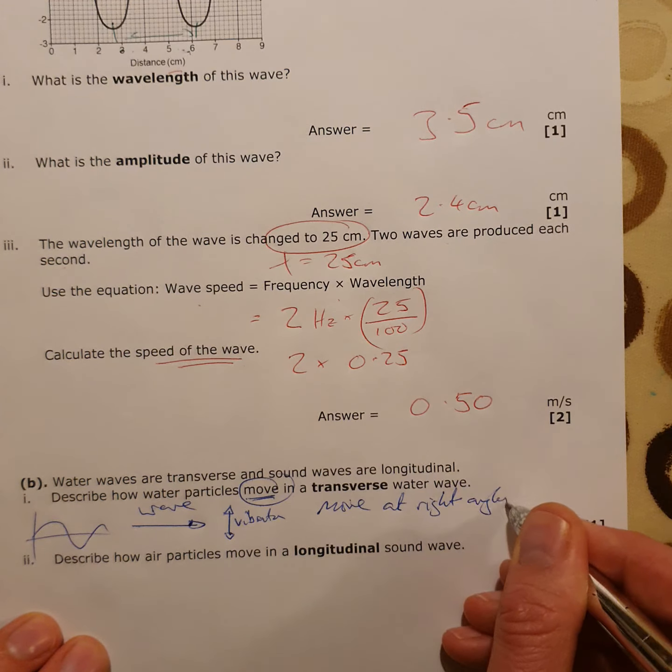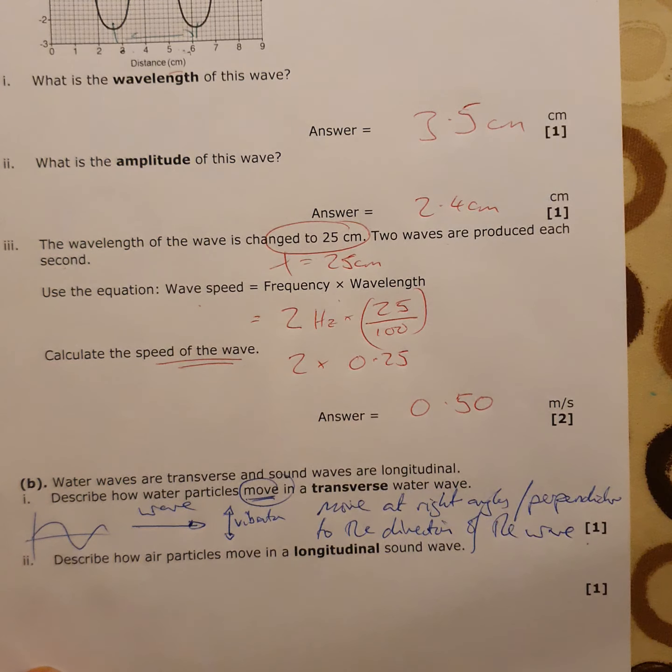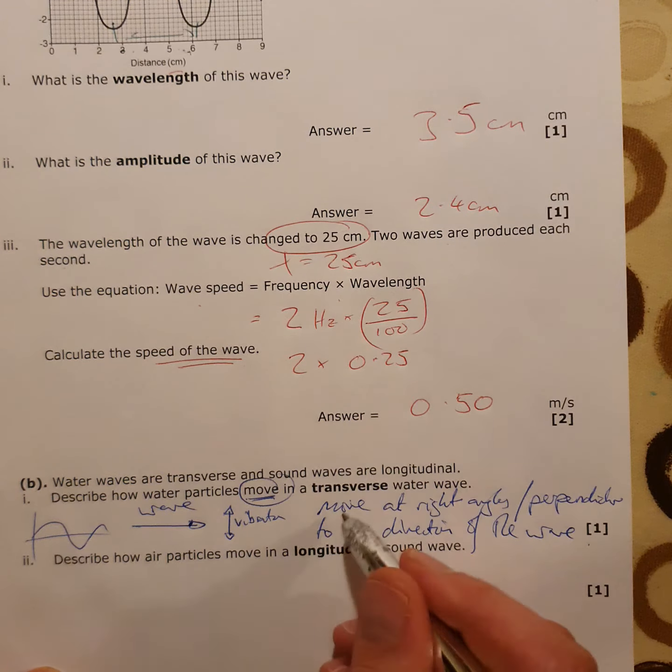Or you could say perpendicular to the direction of the wave. When we say move here, I'd be tempted just now to read back to that question, say a better word there would be vibrate. They vibrate at right angles, perpendicular. Yeah, that sounds a bit better, doesn't it?